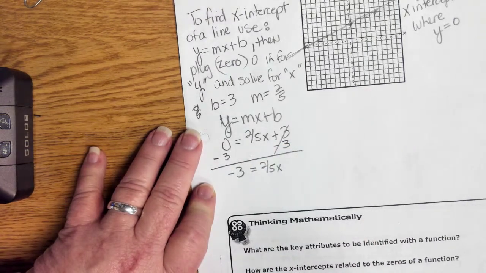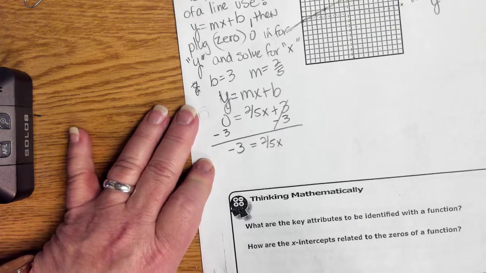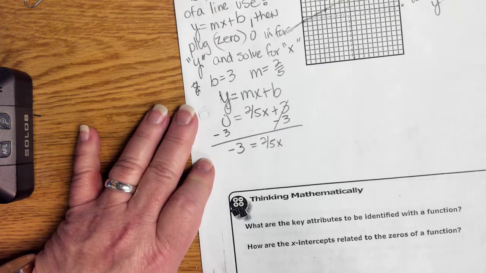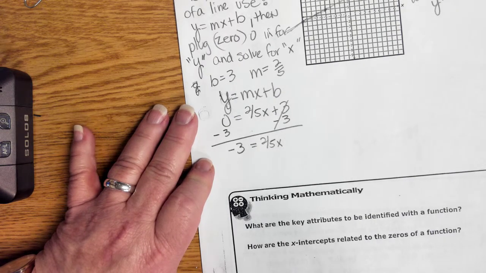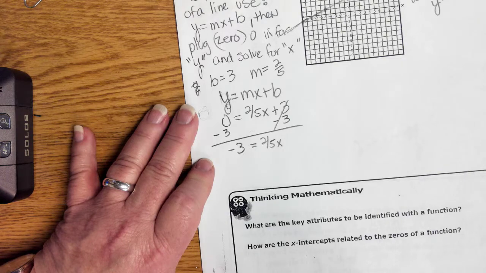And now how do I get rid of that 2/5? Multiply by what? The reciprocal. I heard somebody say it. Reciprocal.